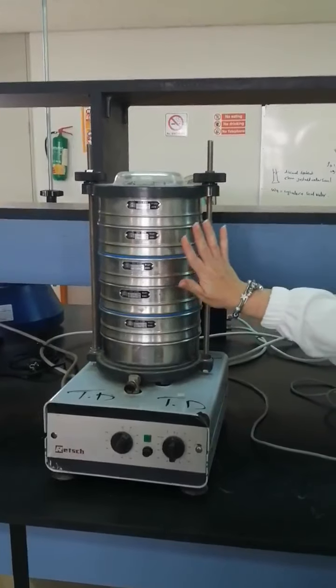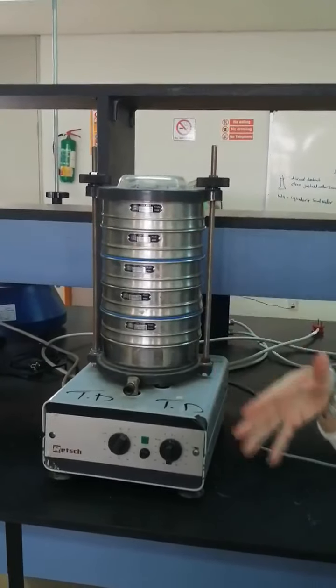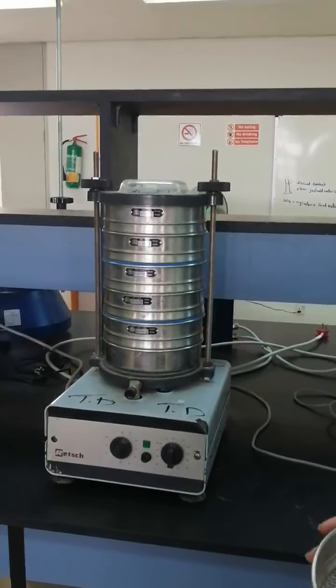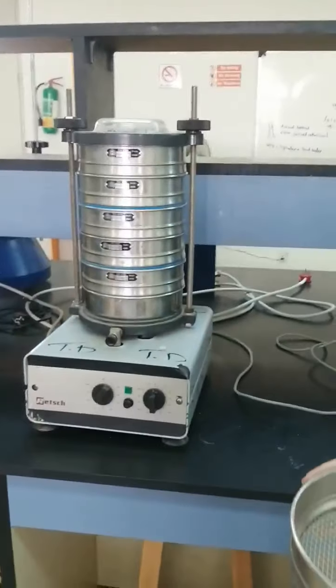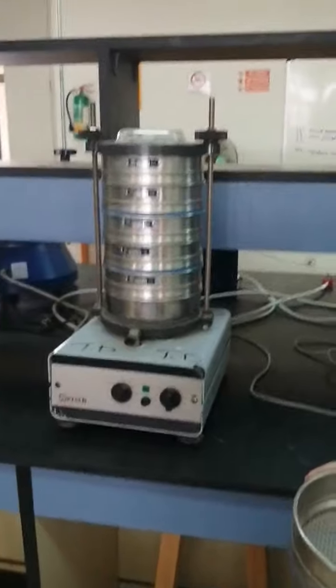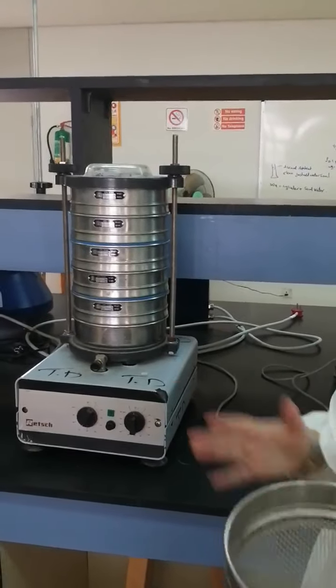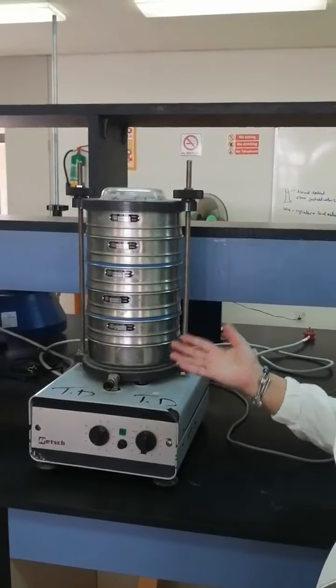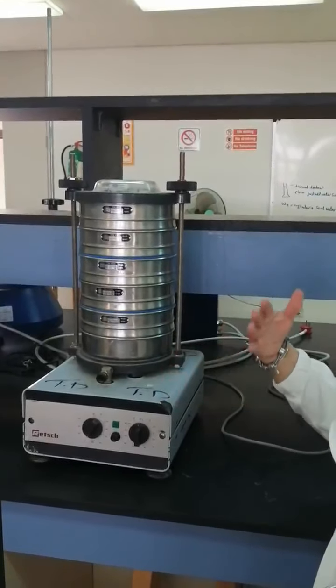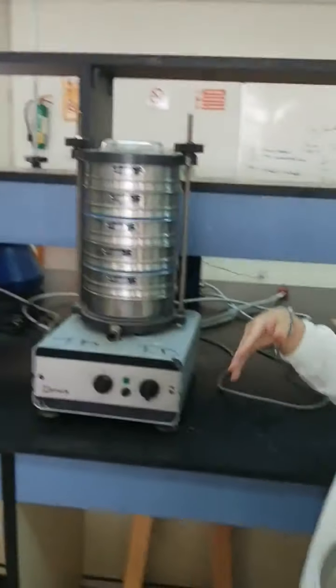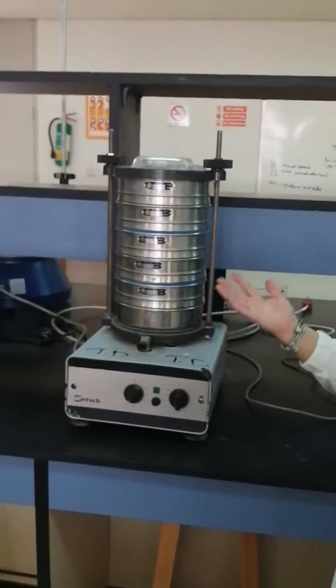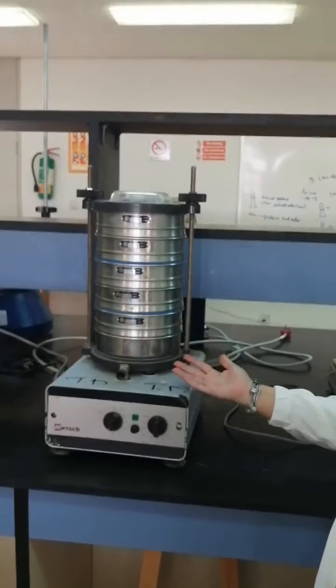After the sieving time, we take each sieve and weigh the powder inside, and we make a drawing of the distribution of that sample to see what is the mean, what is the mode, what is the average size or surface area of our particles.